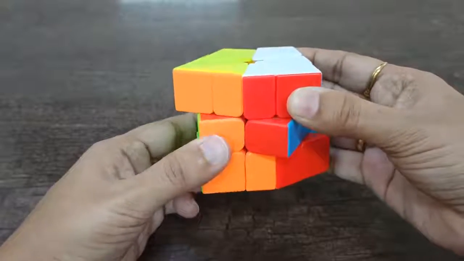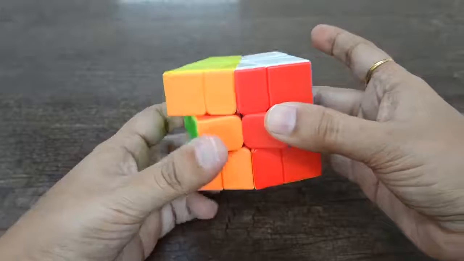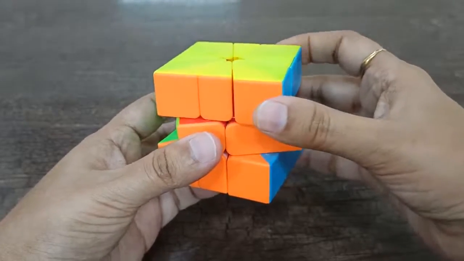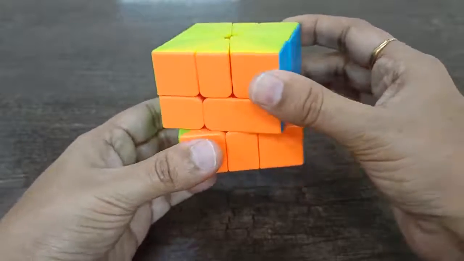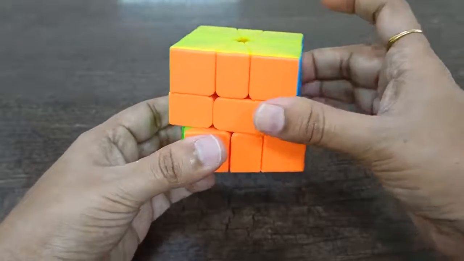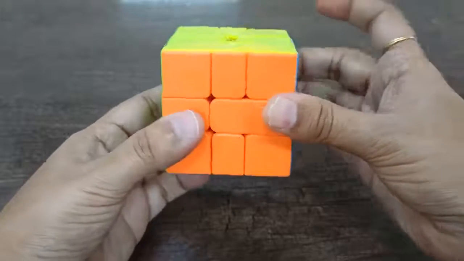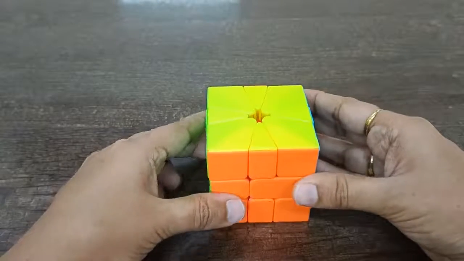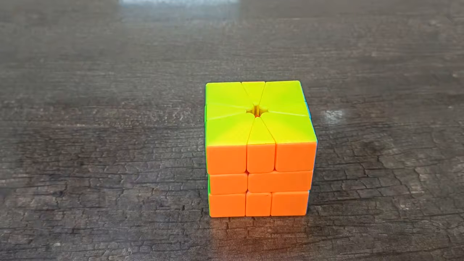Okay, and then I do my R move. Remember, if your top and middle shift a bit, you need to adjust a step front and back depending on which layer you have ended up shifting. Okay, so this is all about it.